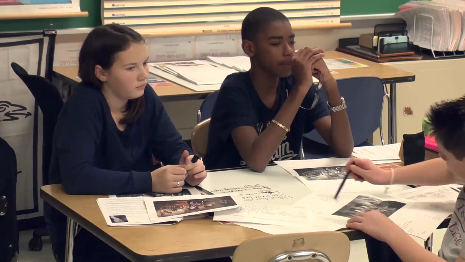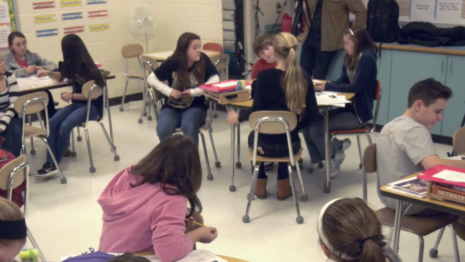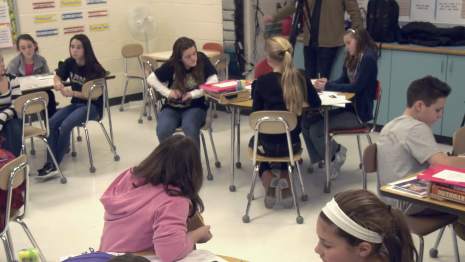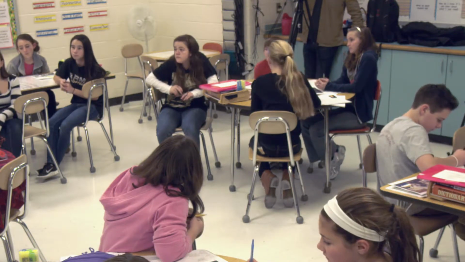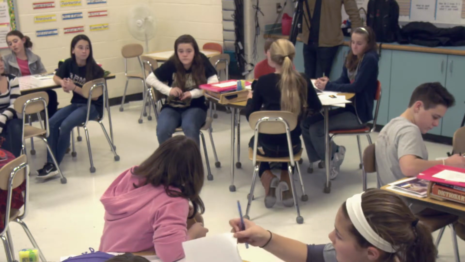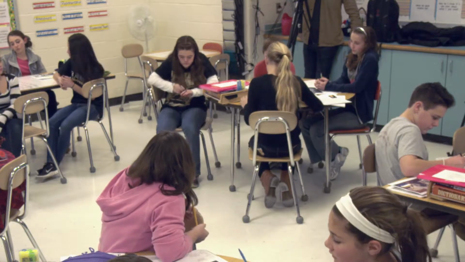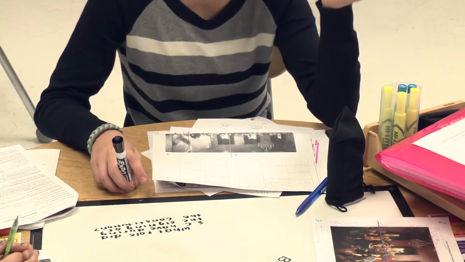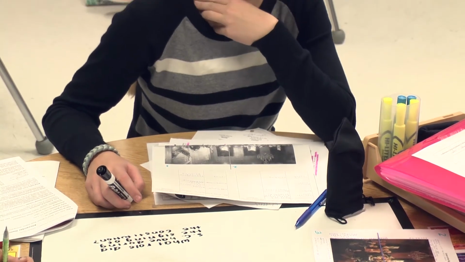What is the question that your group has? What role did South Carolina have during the signing of the Constitution? Now, why do you want to know what role South Carolina had? Because in the second quadrant, or like second and third, the people with their hands up are South Carolina people.